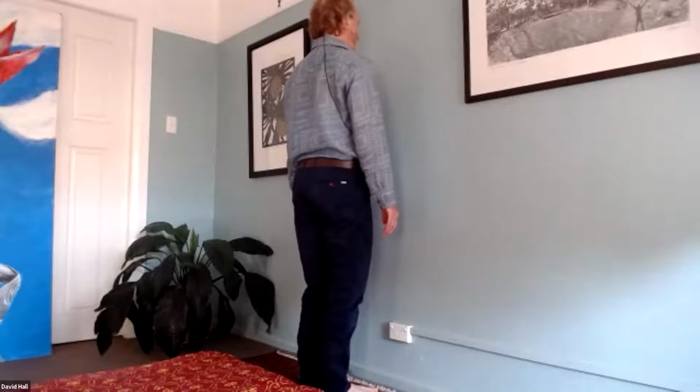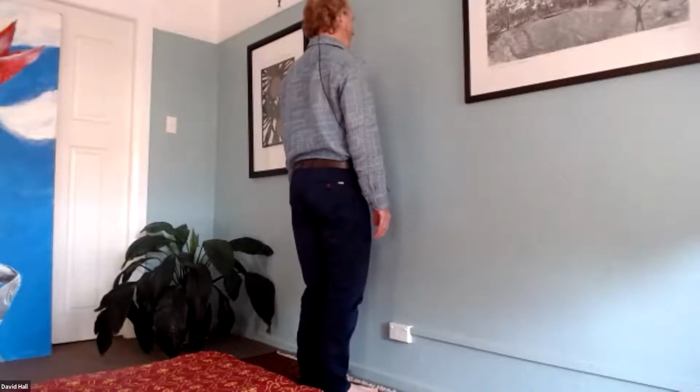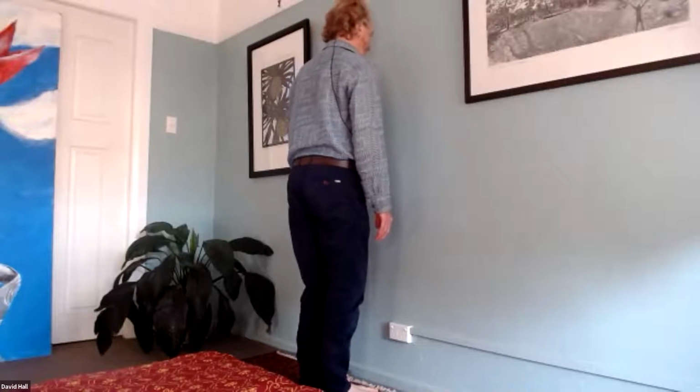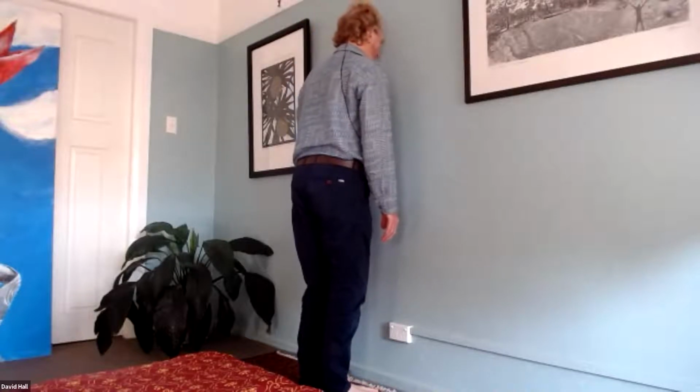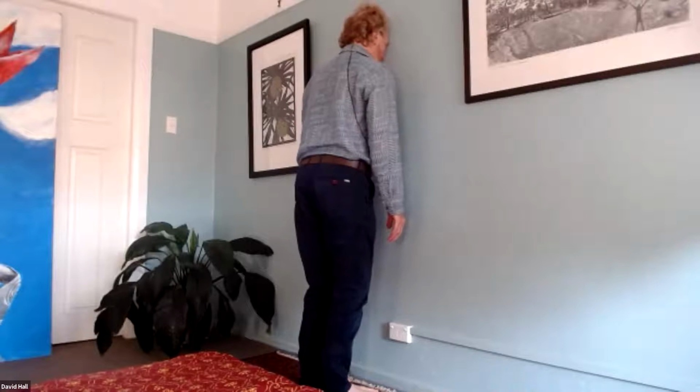And imagine this wall is actually a giant tree. Could you put your forehead on the tree? Place your forehead against this tree.